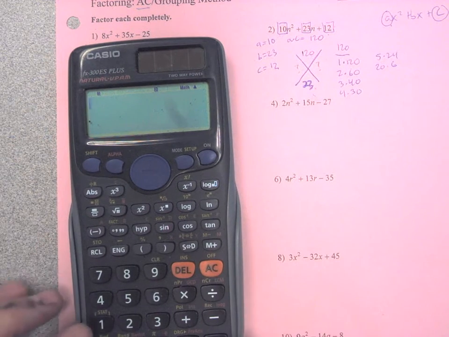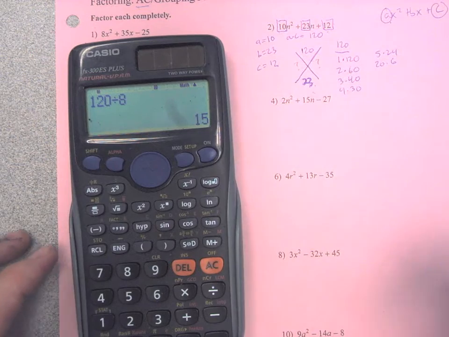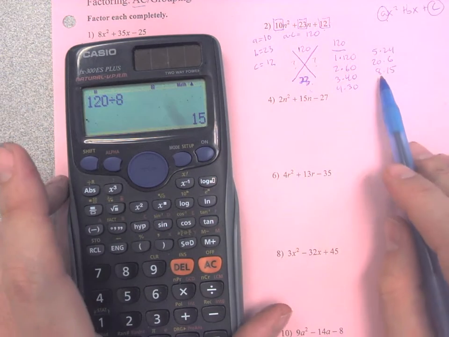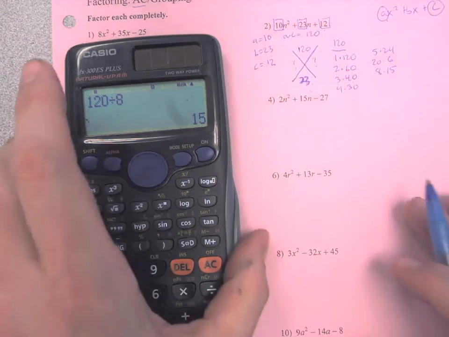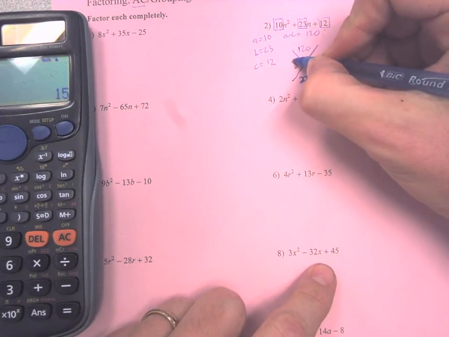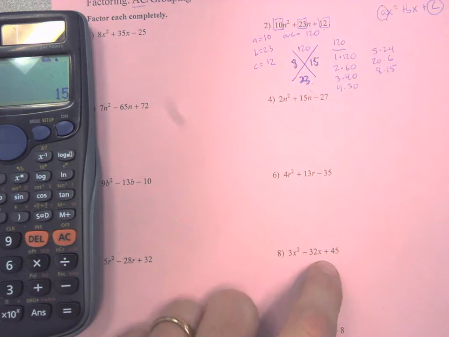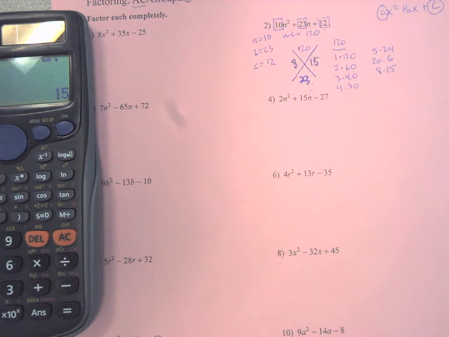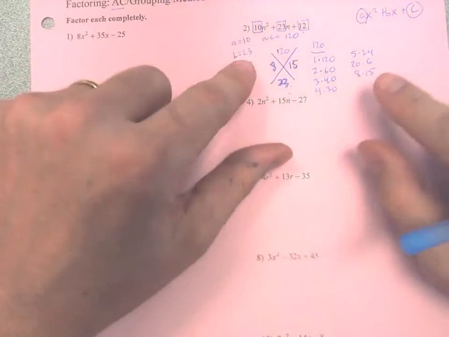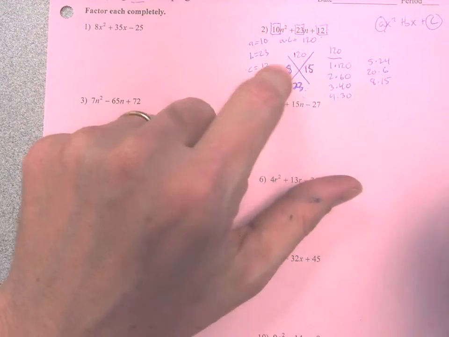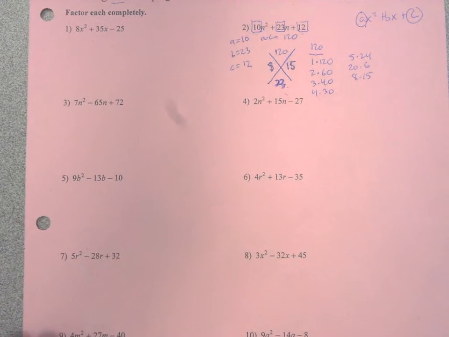Okay, let's do 120 divided by 8. Okay, I got an 8 times a 15. Now if you think about it, those two numbers also add to 23. So the magic numbers here are 8 and 15. They will multiply to 120 and they will add to 23. So that part, just that piece right here, where we use the cross to find those two magic numbers, that is something familiar. But what we do with those numbers is actually a little bit different.